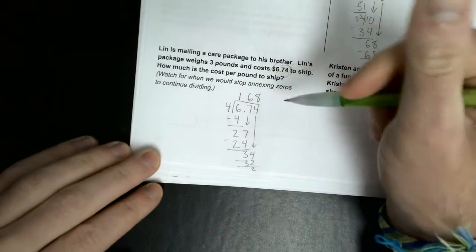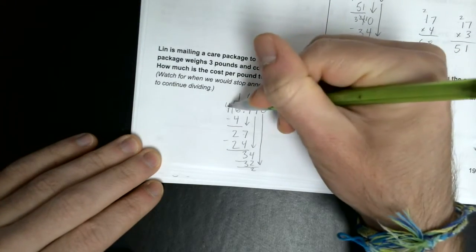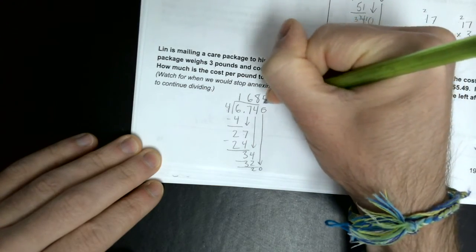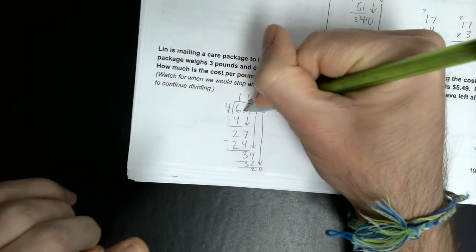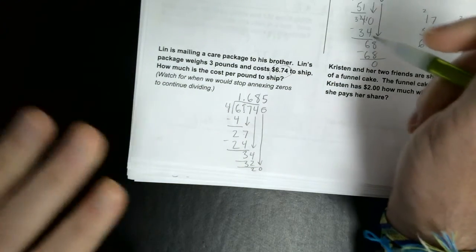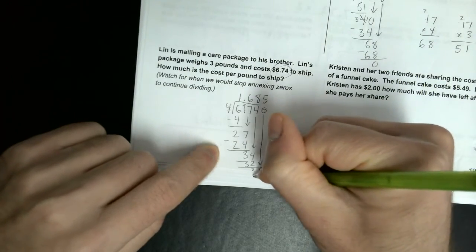Okay, so here's the thing. We can bring another 0 down. 4 goes into 20 5 times. Now, I'm going to bring up my decimal point. But here's the thing. The answer, 5 times 4 is 20, by the way, and then you would get 0 here.